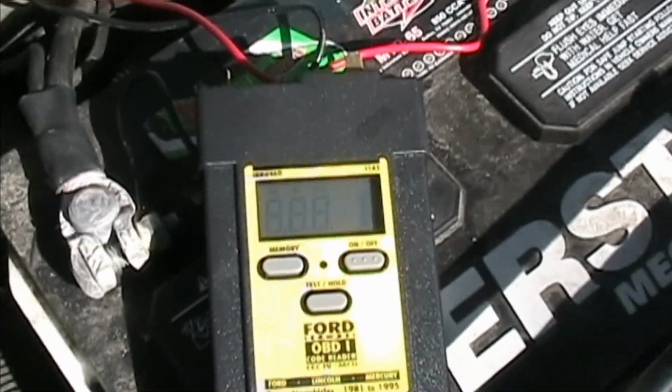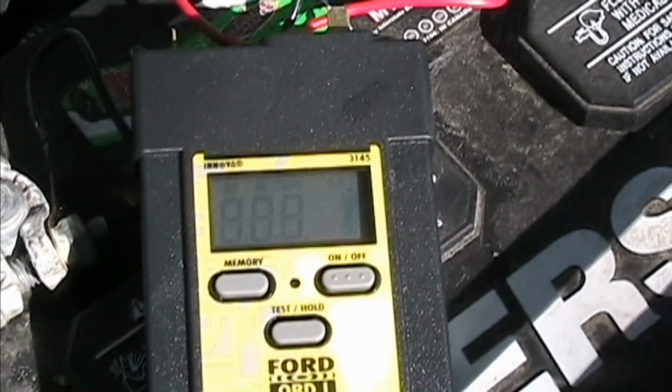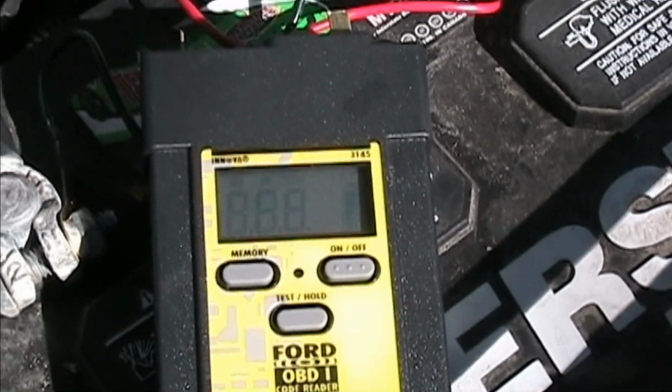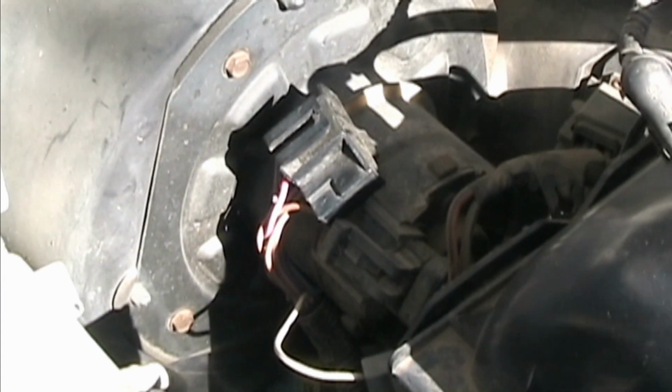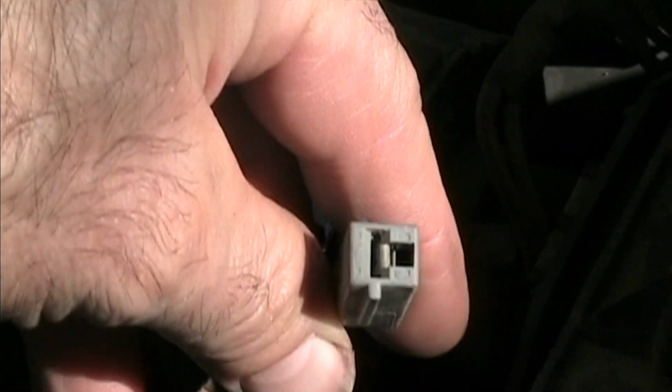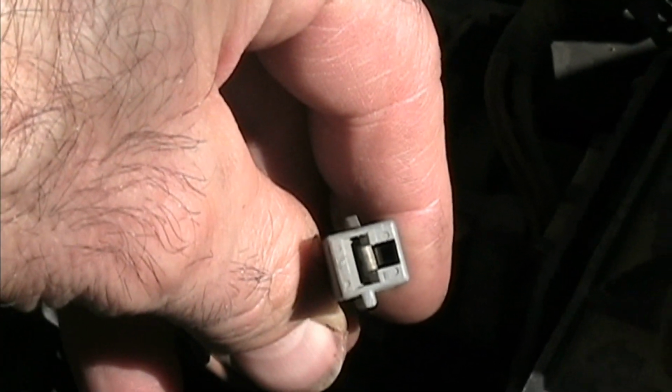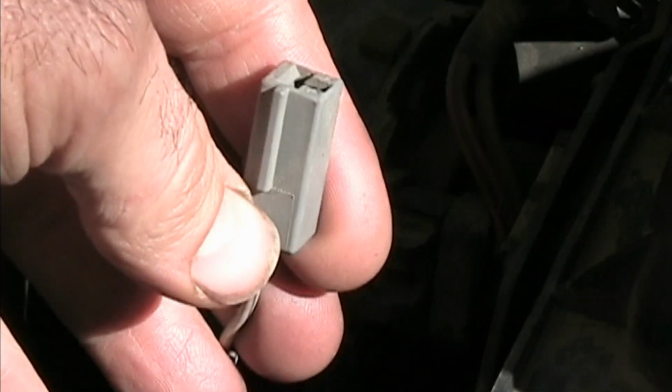It's the model 3145. It connects via the EEC-IV test connector, which is right there, and you can tell it's the EEC-IV connector because it has this extra single female lead here.